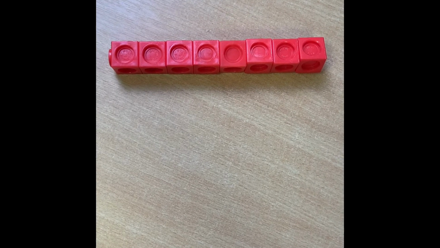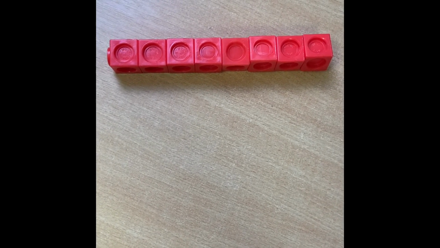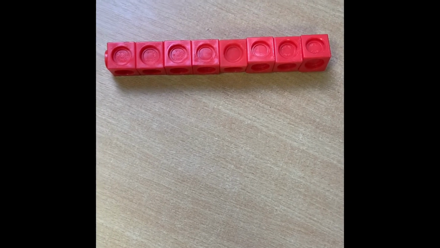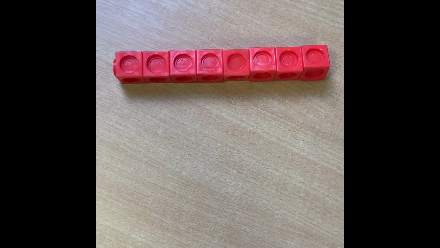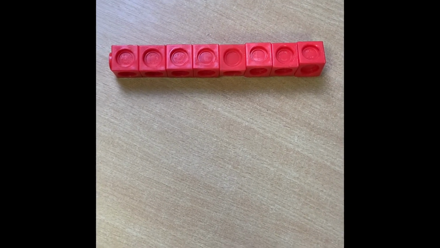Hi Year 2, what we're going to be starting with this term is we're going to be looking at fractions. Now our first lesson of fractions is looking at equal parts.